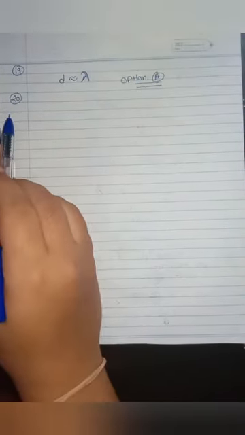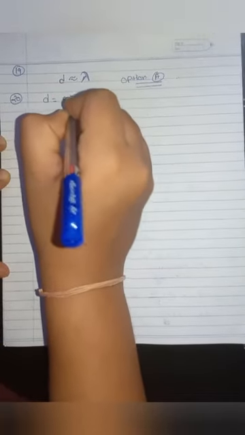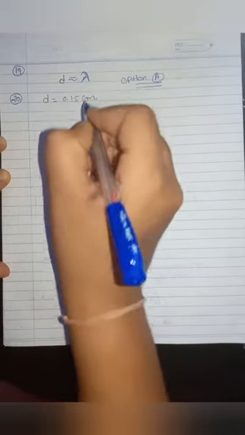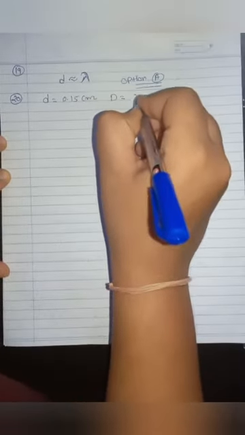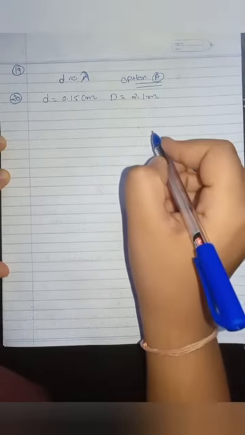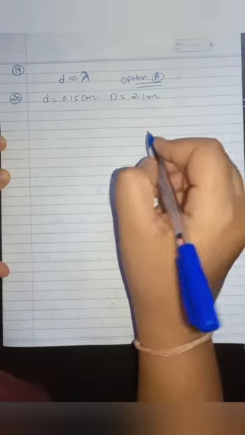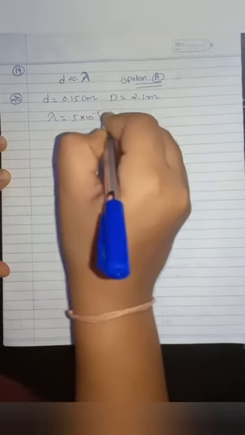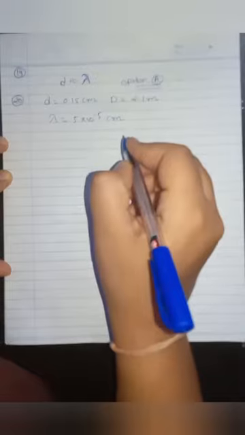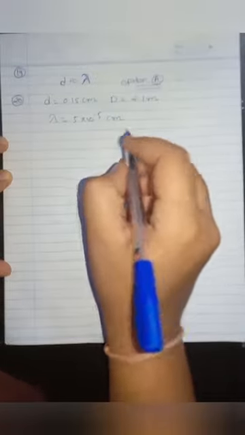In question number 20, a slit of size 0.15 centimeter is placed at a distance 2.1 meter from a screen and illuminated by light of wavelength 5 into 10 power minus 5 centimeter. We want to find the width of the central maxima.